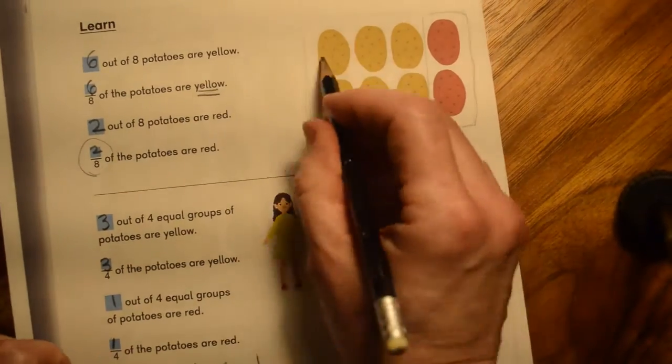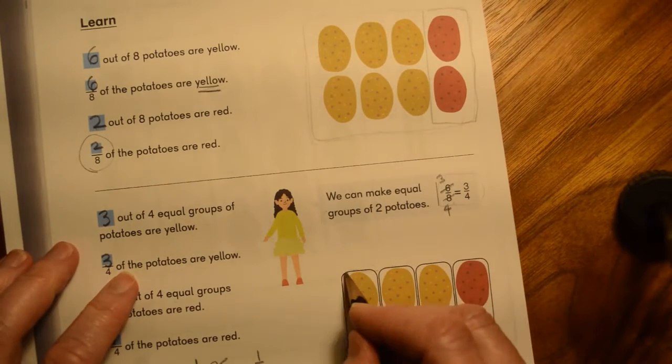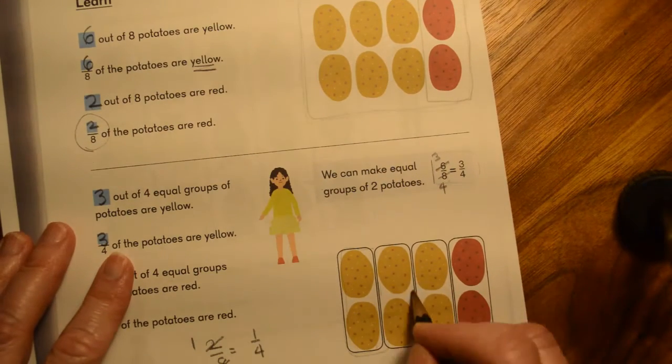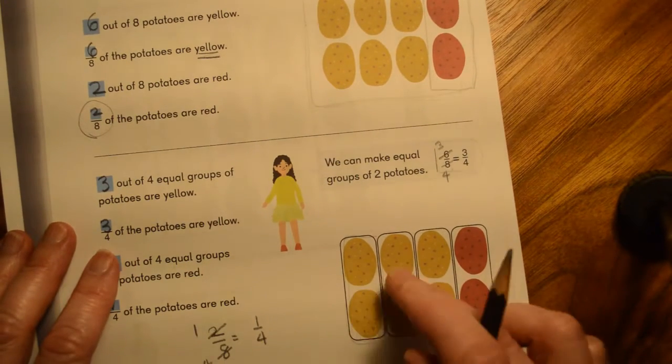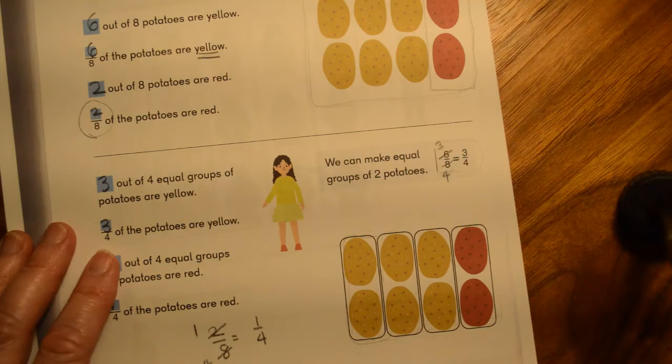It's just here we counted them as individual potatoes, and here we counted them as pairs of potatoes. We broke it down into 4 pairs of potatoes and made sure that in each pair there was the same type of potato.